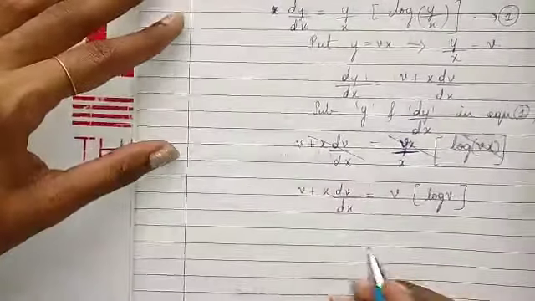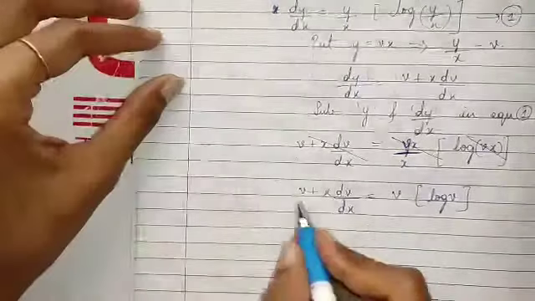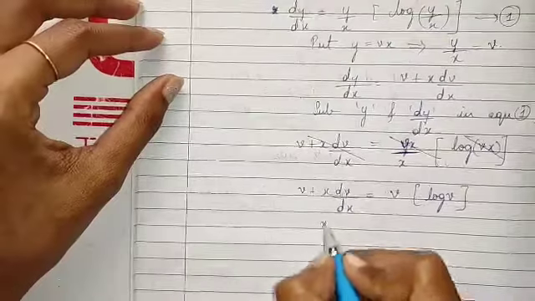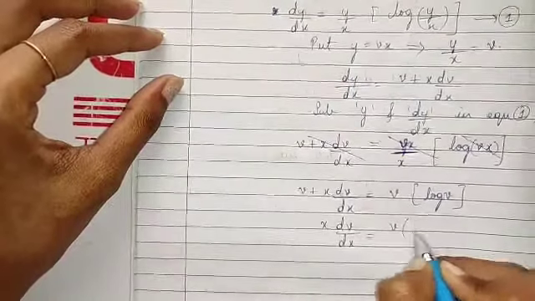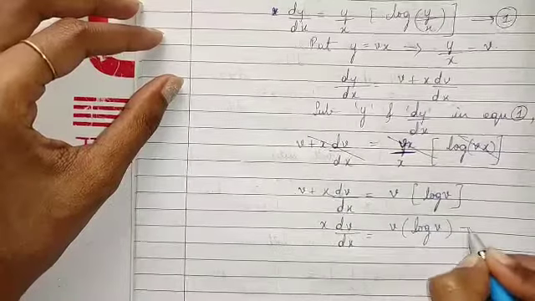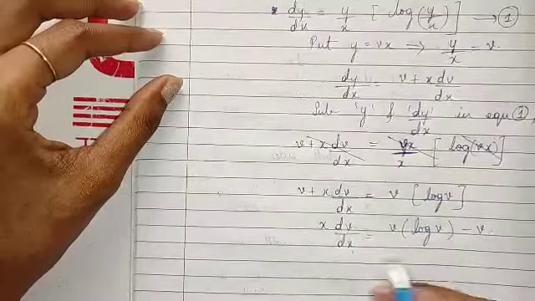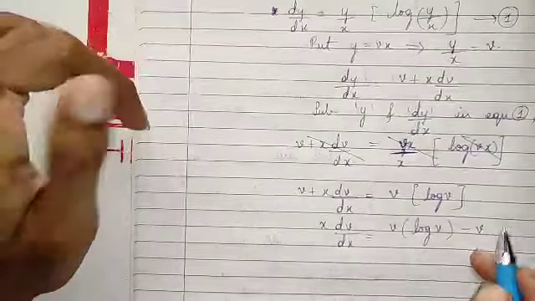So now this is of the form now variable separable form. We can segregate the variables. I'll bring this v to the other side. This becomes x dv by dx is equal to v into log of v minus v. I can bring this, dx should be in the numerator, right?